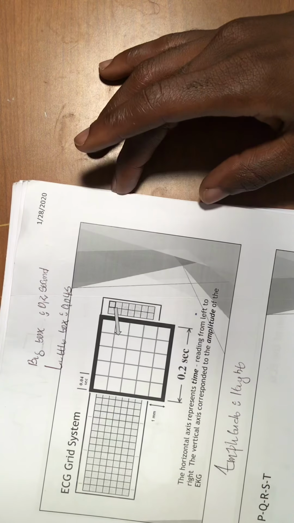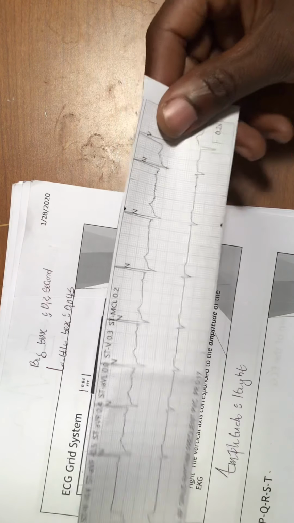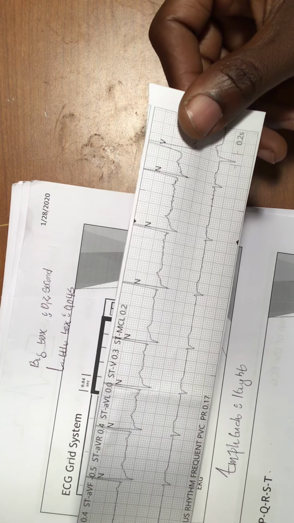Today I'm gonna be talking to you about everything that is in the EKG, the basics and everything. You need to know how to read an EKG and what the reading is for each EKG. As you can see, I have one with me today. If you can see it well, I can show you this. You can see little squares and tiny squares.